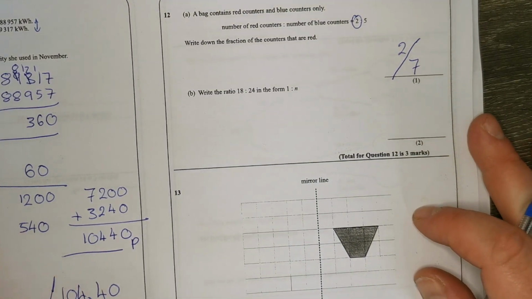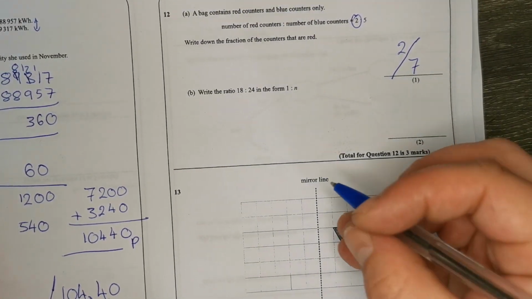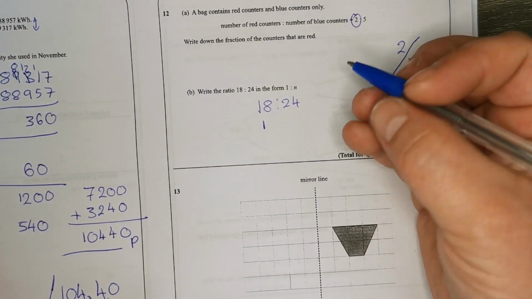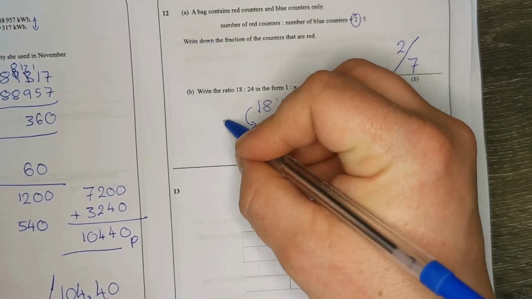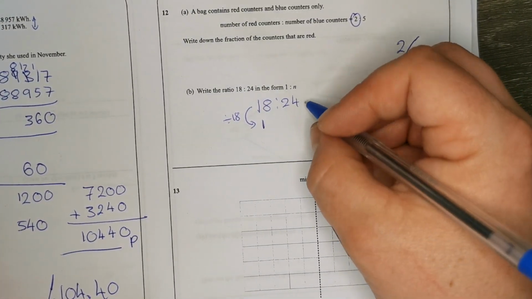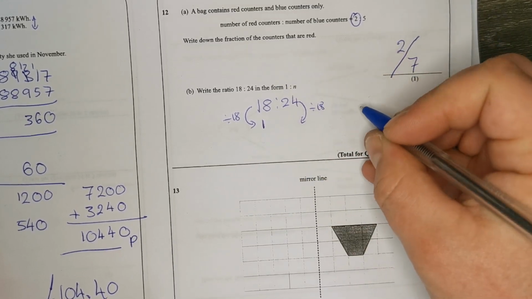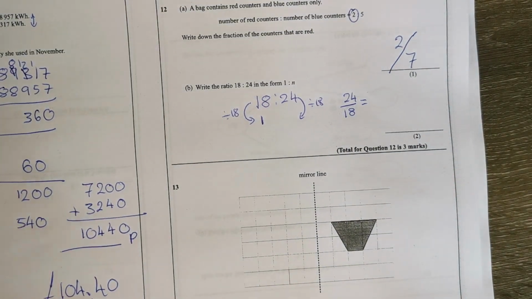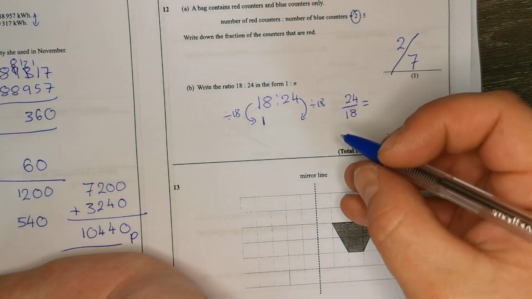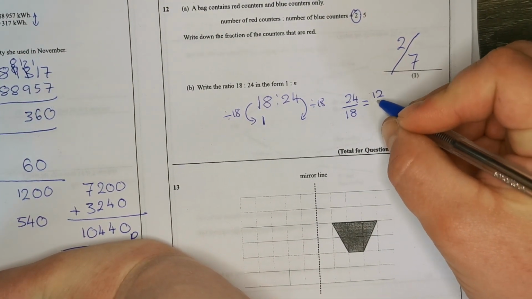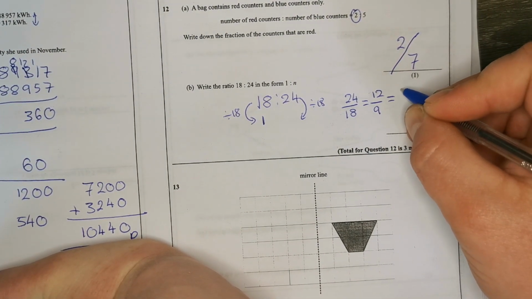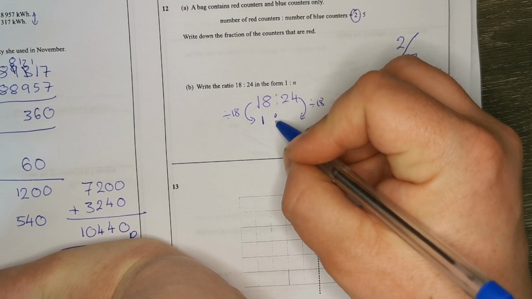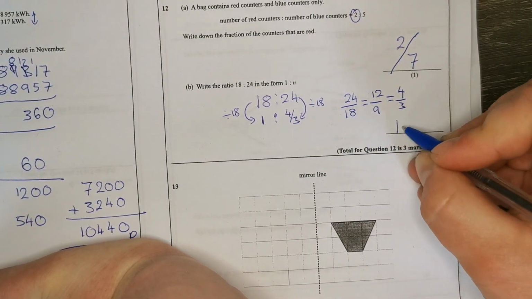Write down the ratio 18 to 24 in the form 1 to n. Okay, so I've got 18 to 24, and I want this first number to be 1. So to get from there to there, I divide by 18. So if I do the same on this side, 24 divided by 18, because I can leave my answer as a fraction. So let's just simplify this down. So 12 over 9, which should be the same as 4 over 3. So this is 1 to 4/3.